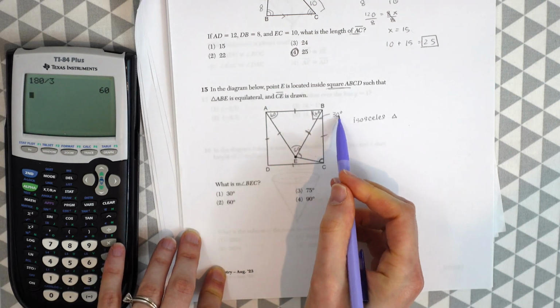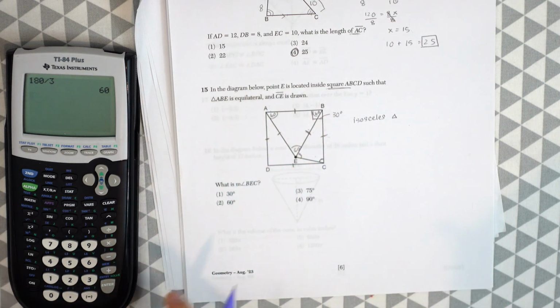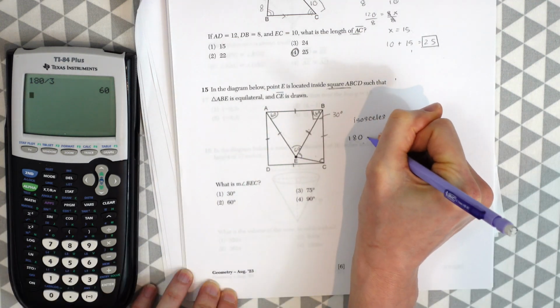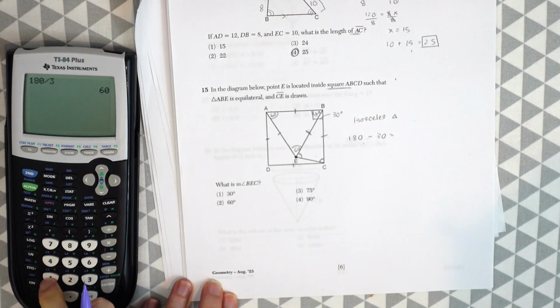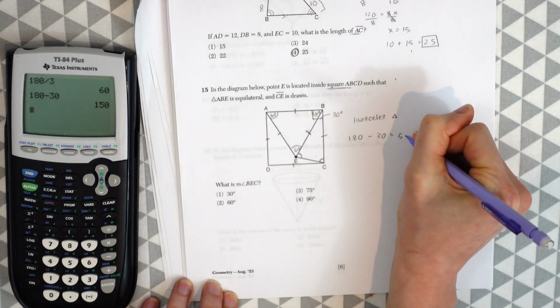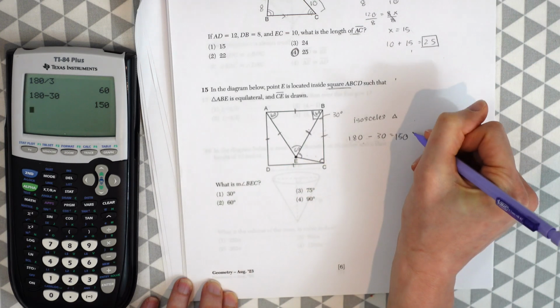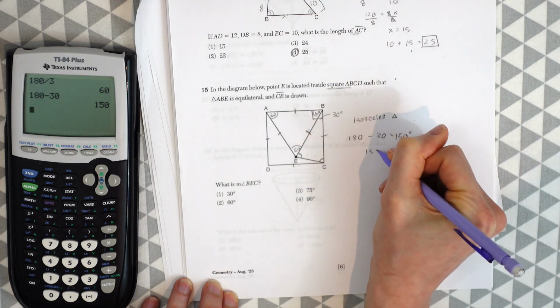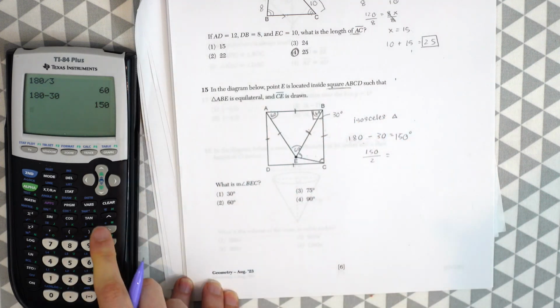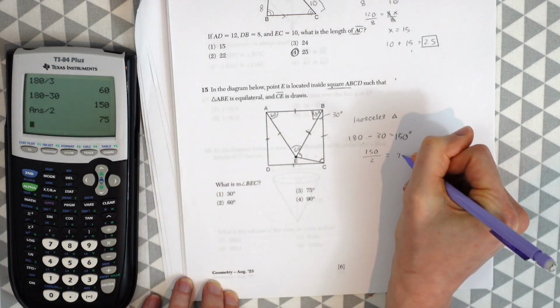So we have 30 degrees up here. We know that the interior angles of a triangle will have to add up to 180, so we're going to do 180 minus 30 degrees. We get 150 degrees, so we have 150 degrees left for these two angles, and we know they're going to have to be even, so we're going to just take 150 and divide it by 2, and we get 75 degrees.